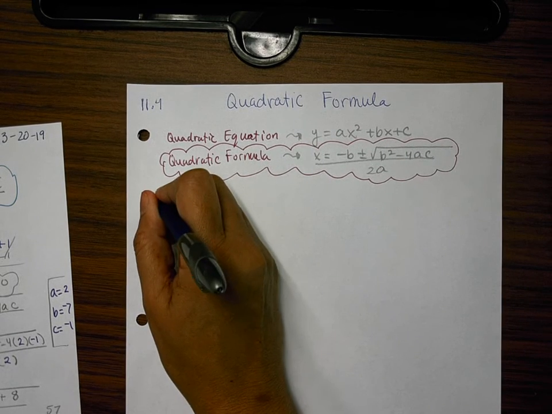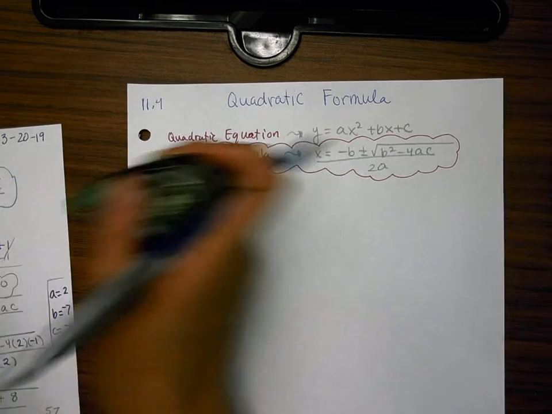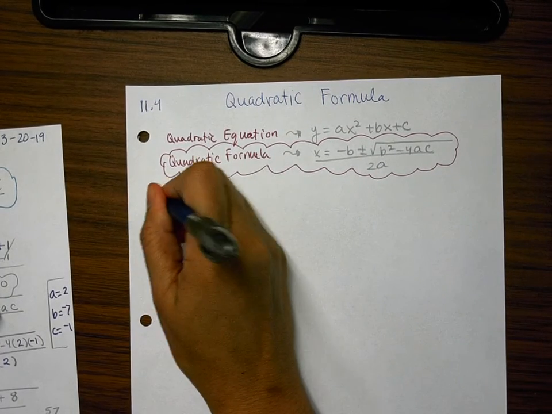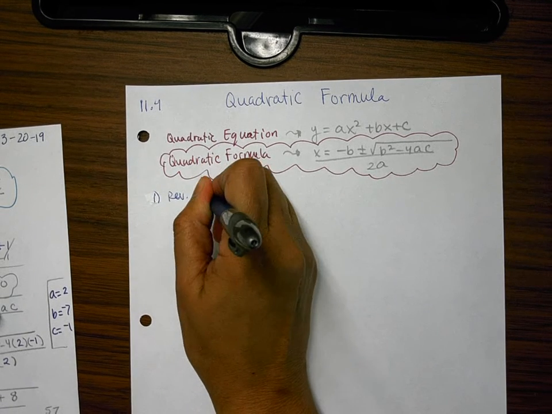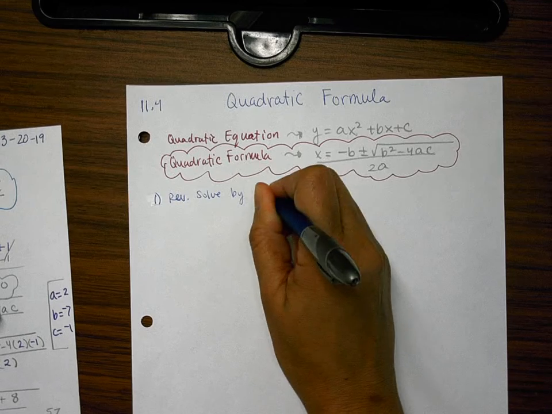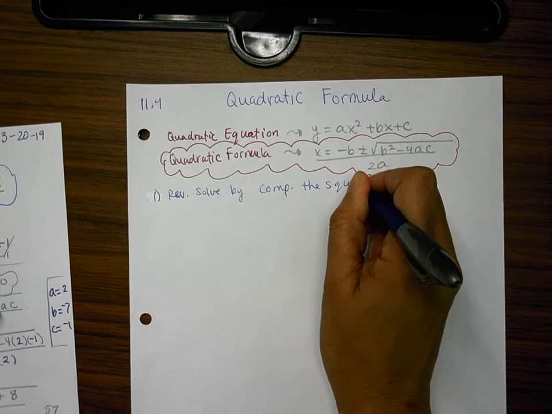The first one we're going to do is review. Number one, review. We are going to solve by completing the square.